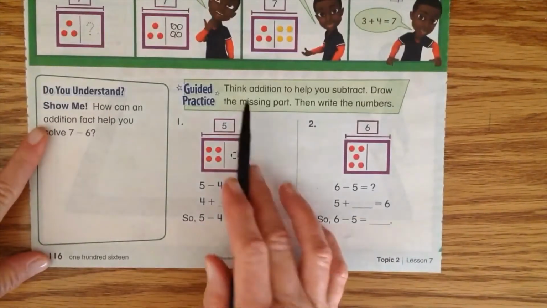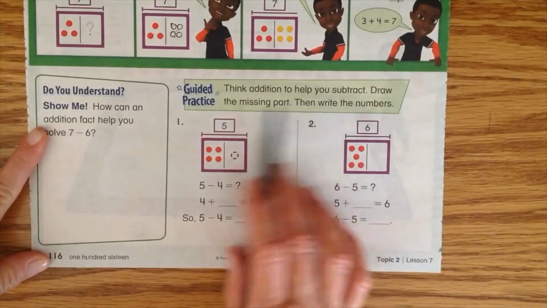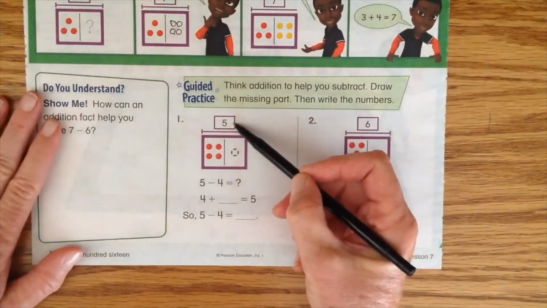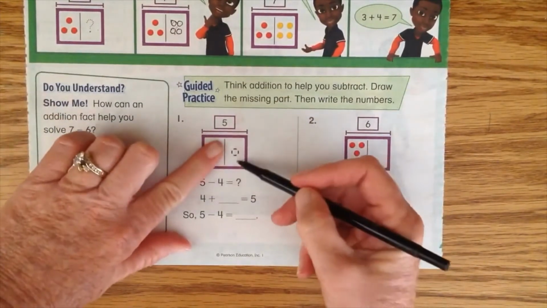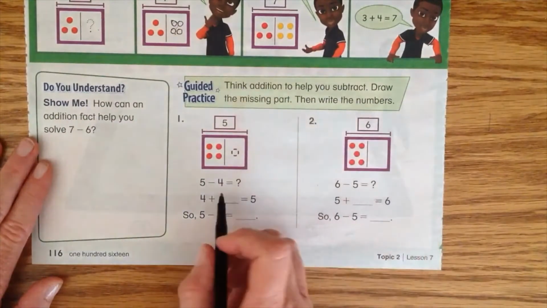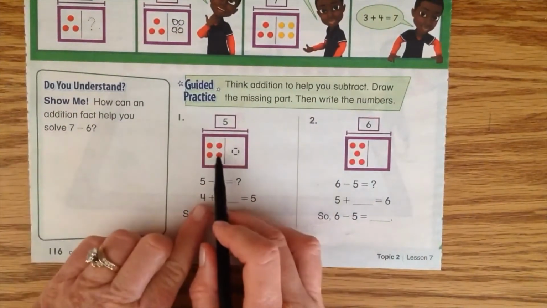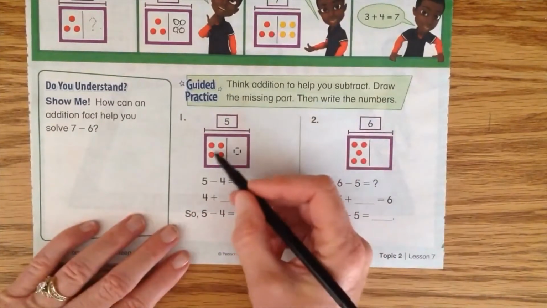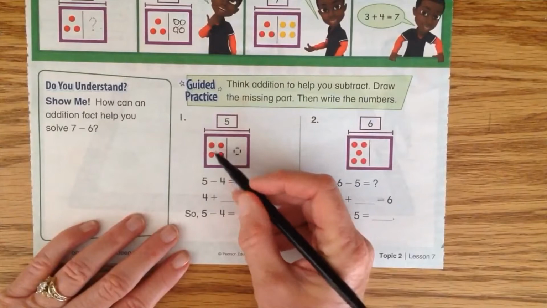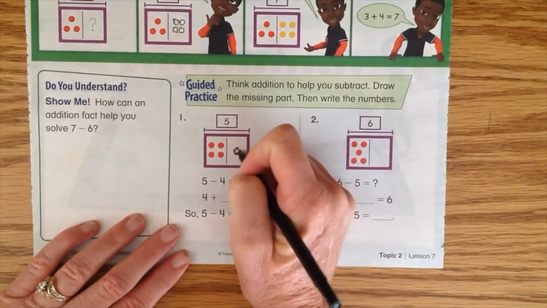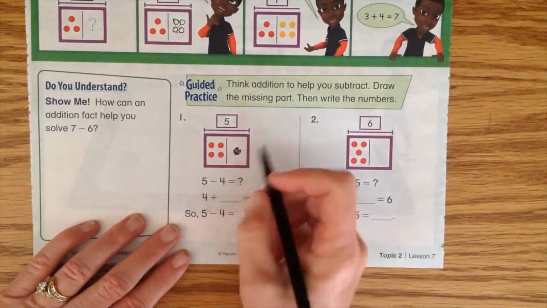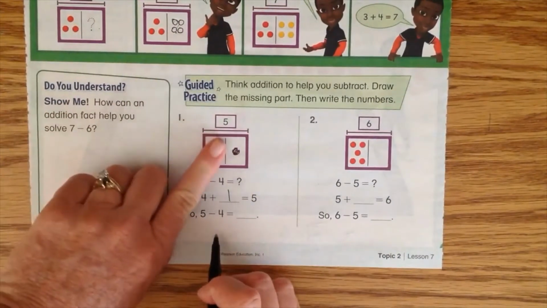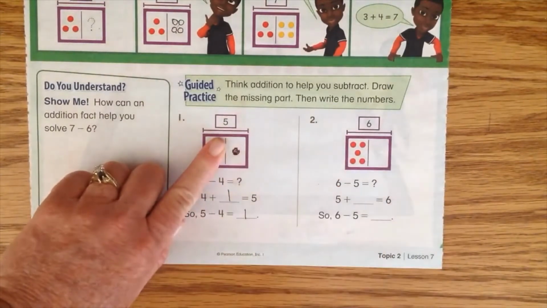All right, down here it says think addition to help you subtract. Draw the missing part, then write the numbers. So our whole number is 5. We're going to take away the 4 and we're going to see what's left. So if we change it around to adding, we say 4 plus something equals 5. So we start with 4 and we count up. 4, 5. So we have one circle. So 4 plus 1 is 5. 5 take away the 4 is 1.